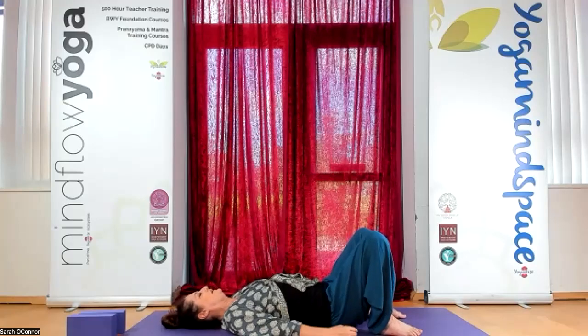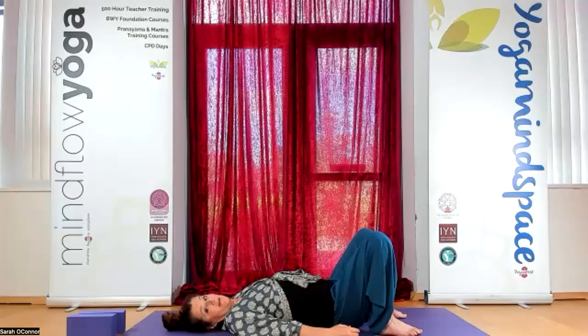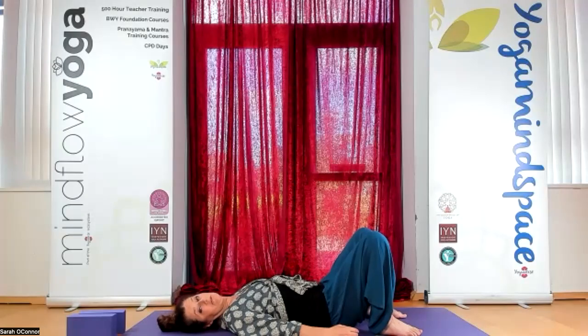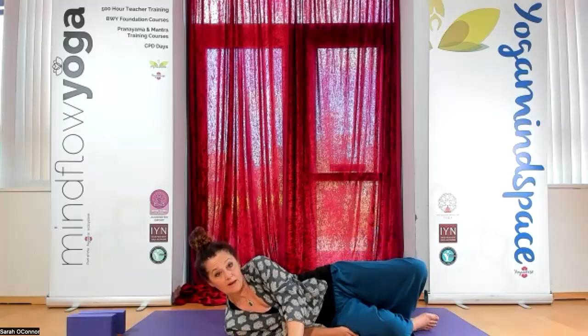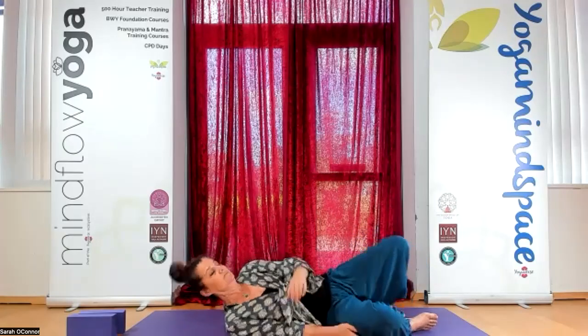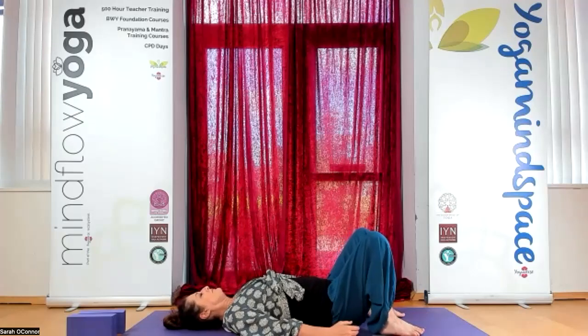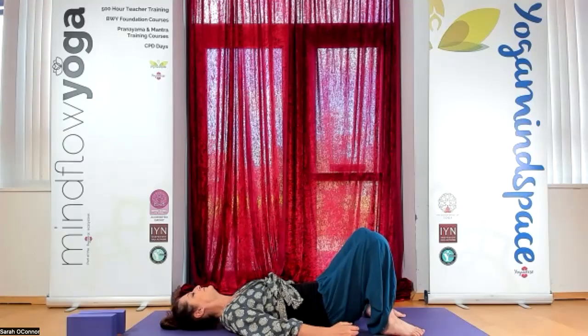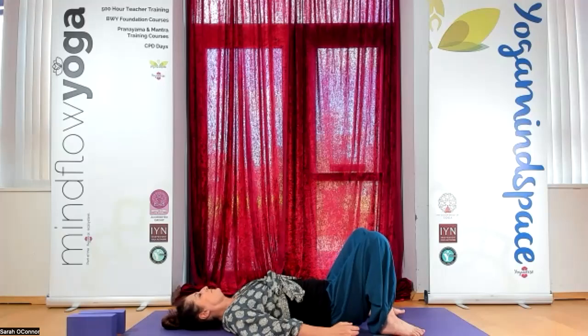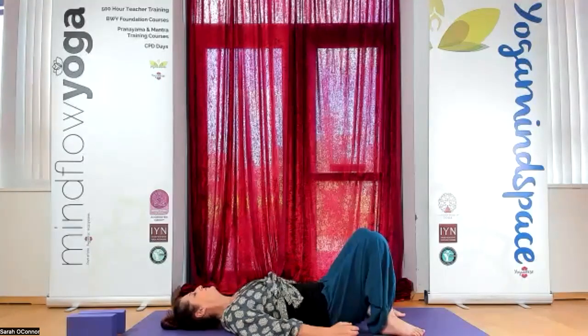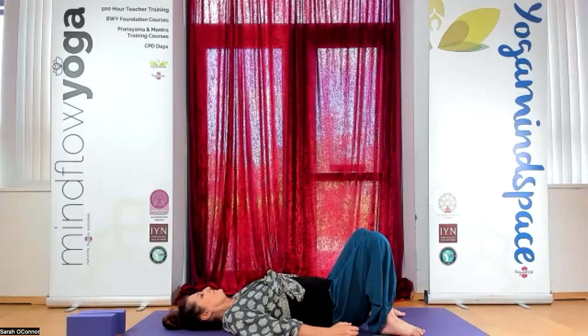And as you inhale, let the pelvis rock away. And as you exhale, draw the navel in. So you're getting that tilting motion in the lower back. And start to connect to the breath.